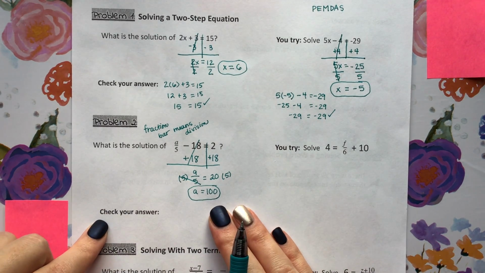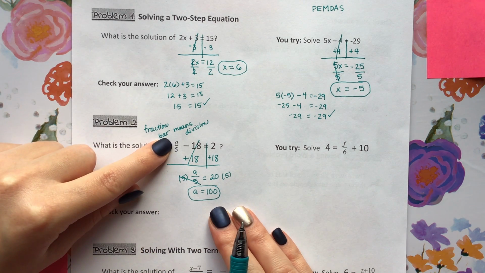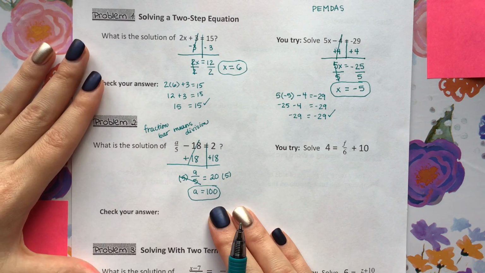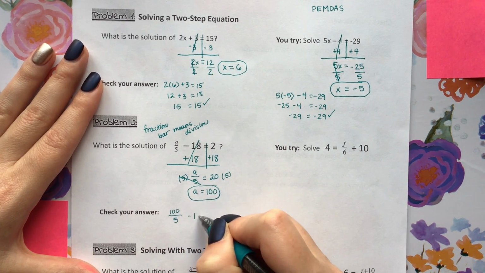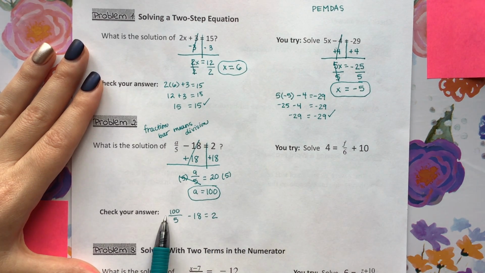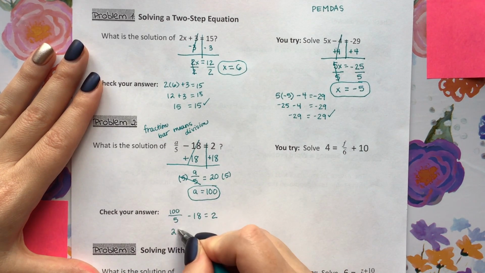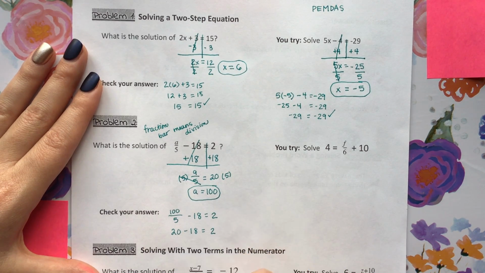Okay, it says check your answer. Just like before, take this a and substitute it back into your original problem. So I have 100 divided by 5 minus 18 is equal to 2. 100 divided by 5 is 20. So I have 20 minus 18 is equal to 2. 20 minus 18 is 2, so 2 is equal to 2. That is correct. So I have the right solution.